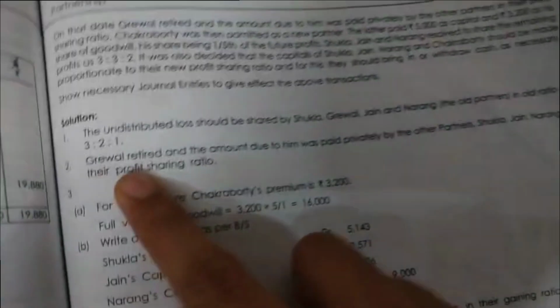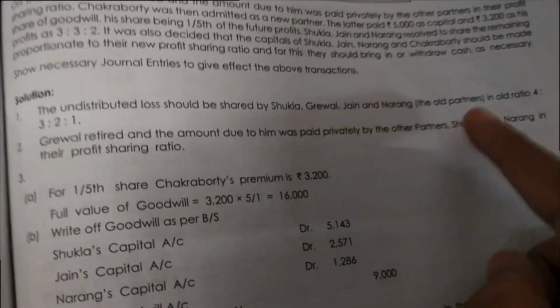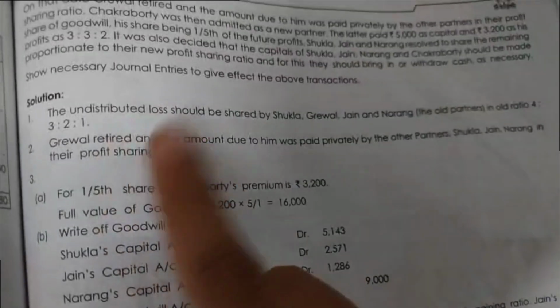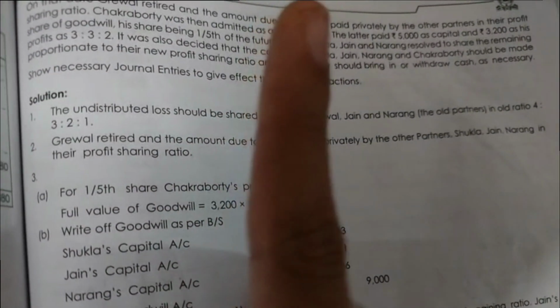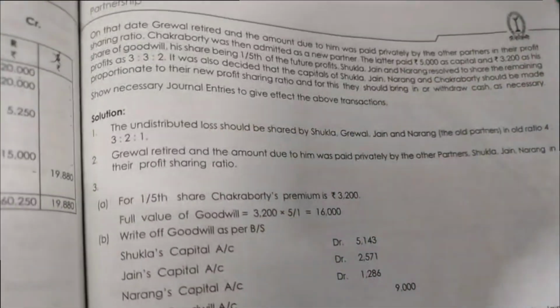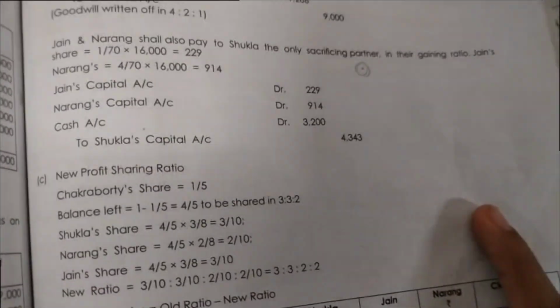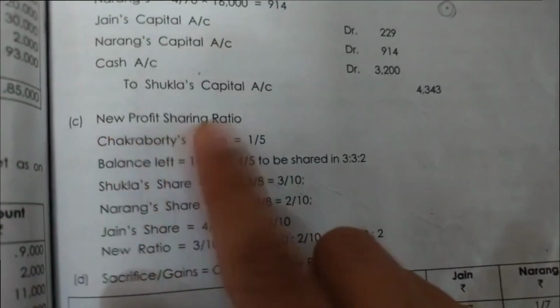Fine. Now what are they telling? Grewal retired and the amount due to him was paid privately by the other partners, Shukla, Jain, Narang, in their profit sharing ratio. So let me show you that, but before explaining, we have to do some calculations as well. So the very first thing, let me explain the sacrifice or gaining ratio as well as the new profit sharing ratio. They have already given us everything in the study mat itself, so I'm just following the study mat.